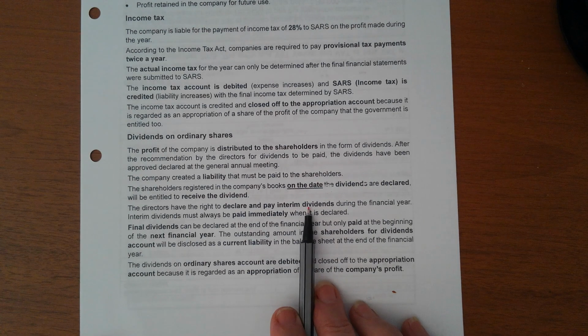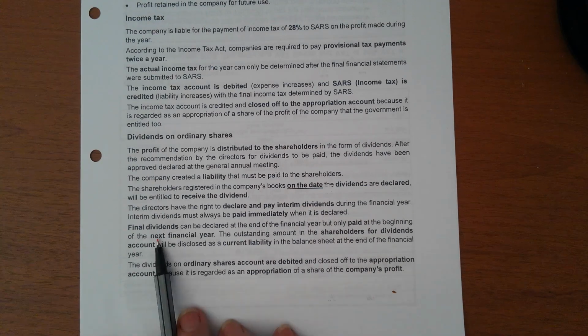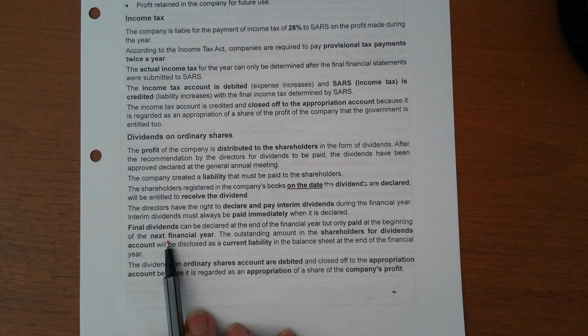The shares that we issue on the 1st of September will not be entitled to this dividend. The final dividend will always be paid at the end of the year, and it will again be paid out to the people who have shares on the last day of the year.